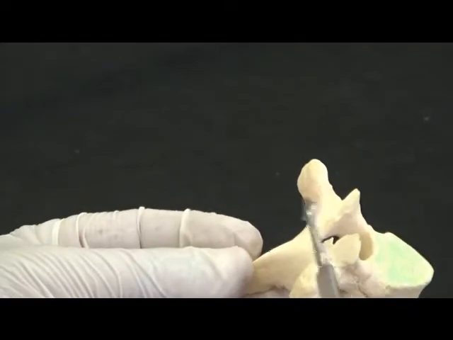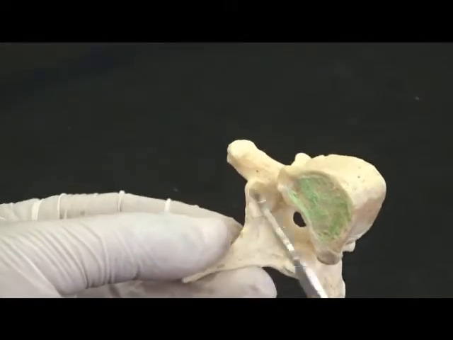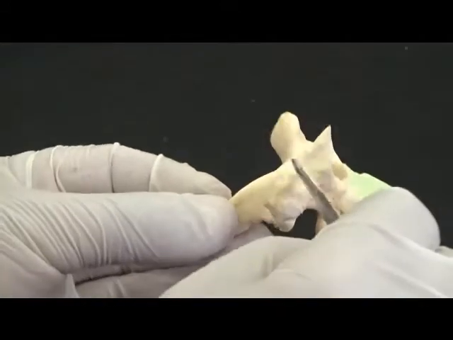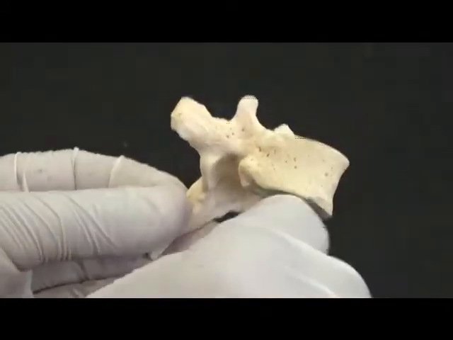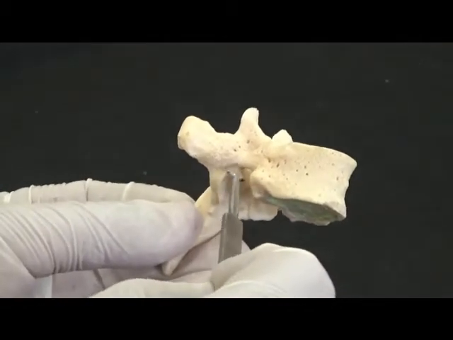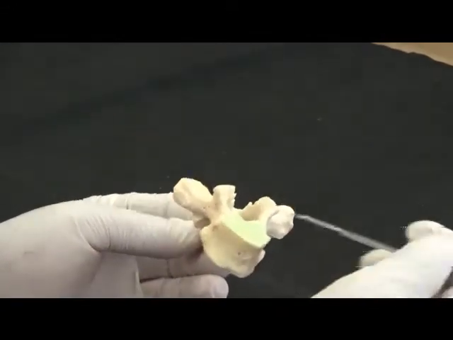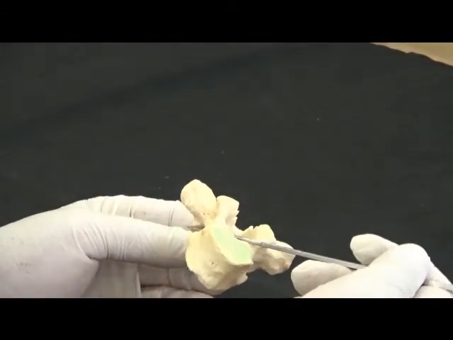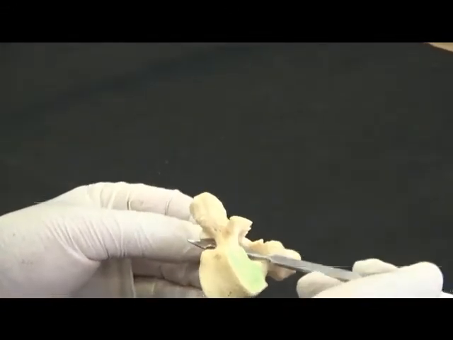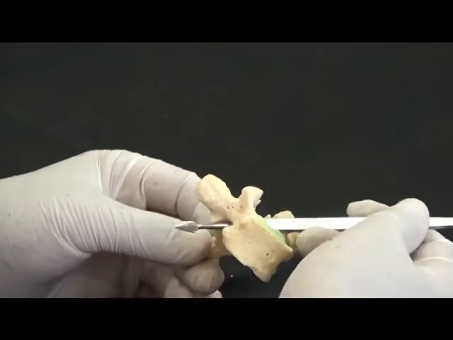This is the superior articular facet, and there is an inferior articular facet to articulate with the vertebra above and the vertebra below. And this is the intervertebral notch through which the intercostal nerve, or the anterior division of the thoracic spinal nerve, arises.